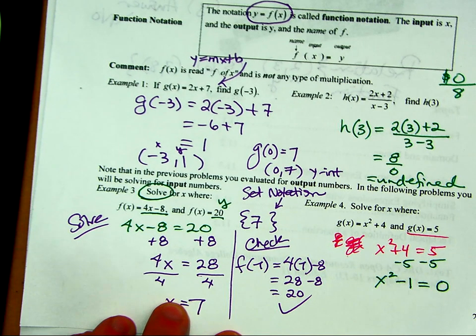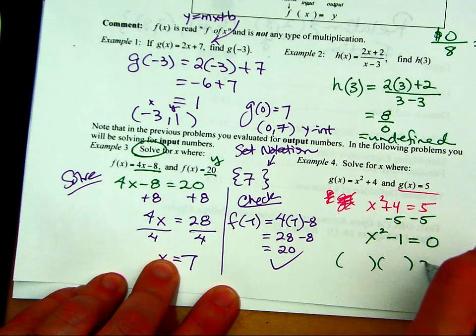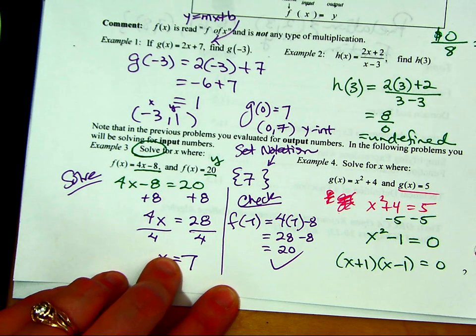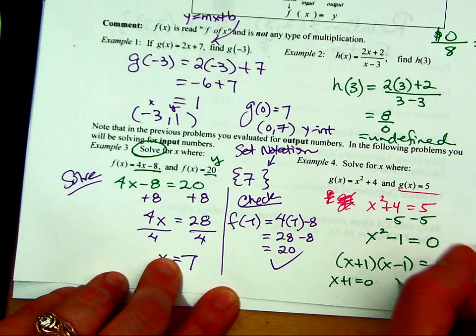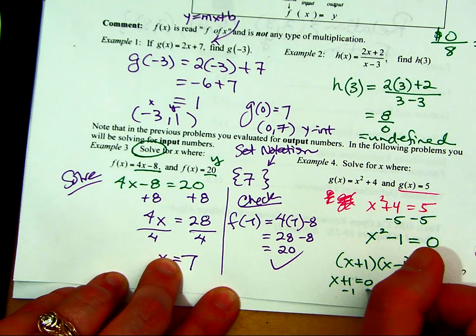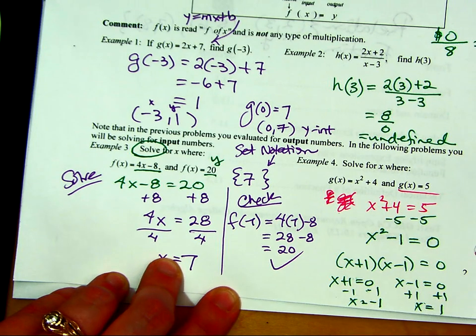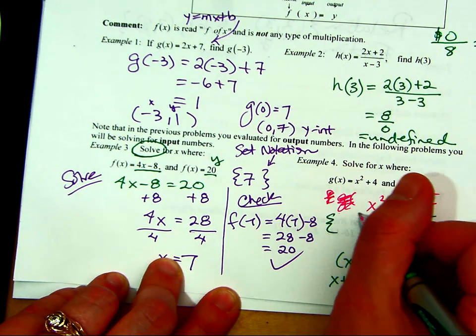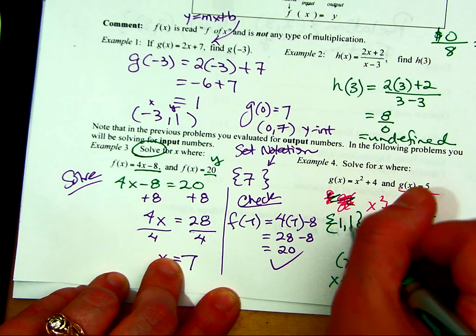How do I solve that for x? By factoring. How do I factor that? Because we call this one difference of two squares. And so when you solve this, you would have x plus 1 equals 0, x minus 1 equals 0. Minus 1, x equals negative 1, and plus 1, x equals 1. So our solution set, we have two numbers, and I'm sorry I kind of made a mess here. So my solution set is negative 1, 1.